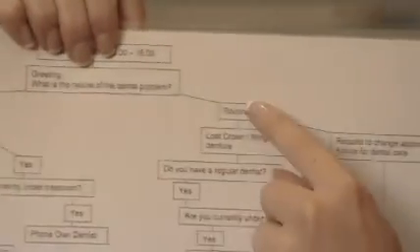When a patient first makes contact with us, what we need to establish is whether it's an emergency appointment or a routine appointment. If it's a routine appointment, we would ask if they have a regular dentist, and if they have, then we would suggest that they try to contact their regular dentist.